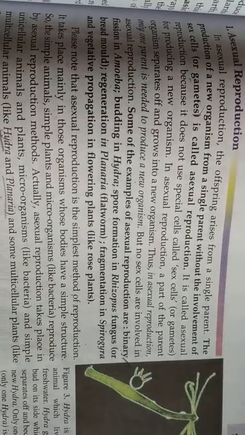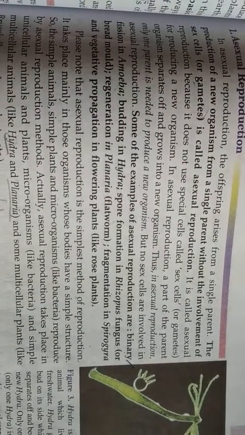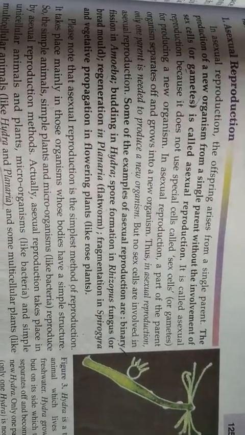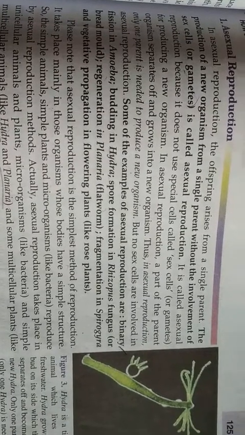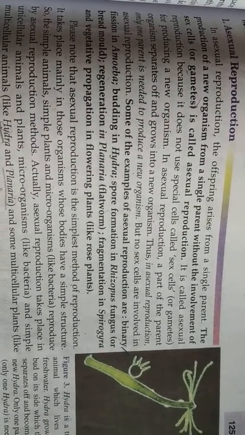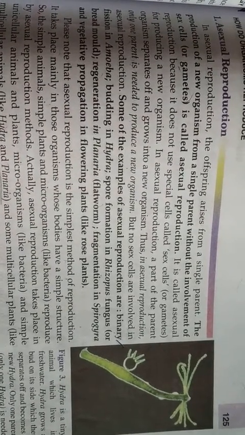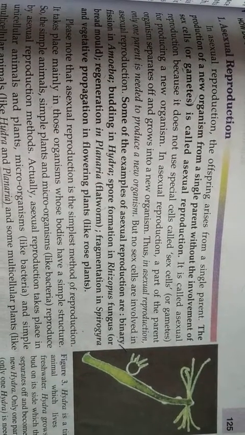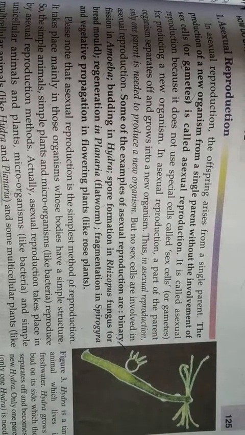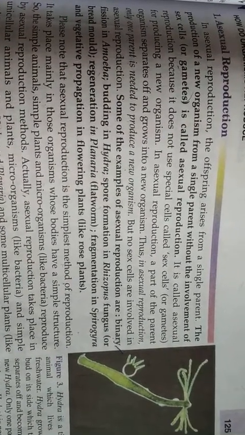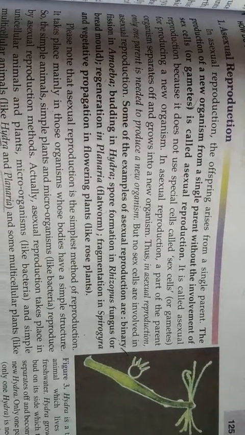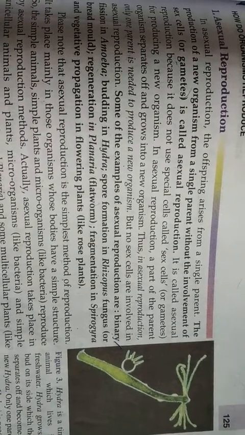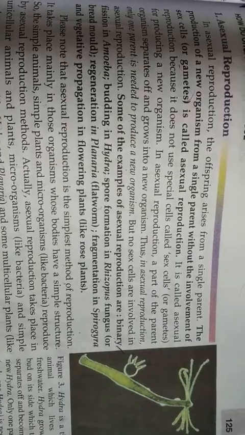So without the involvement of the sex cells. Here this point is very important. Without the involvement of sex cells, that is, the gametes, the sperm and egg, that is called asexual reproduction. So asexual reproduction is considered so because it does not use the special cells called sex cells. Here we can't see the involvement of the sex cells or the gametes for producing the new organism.